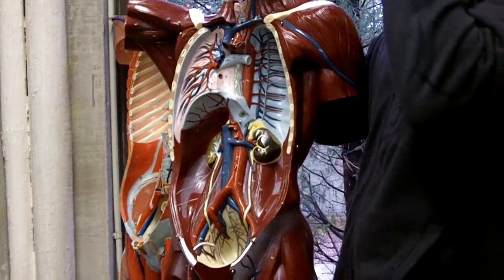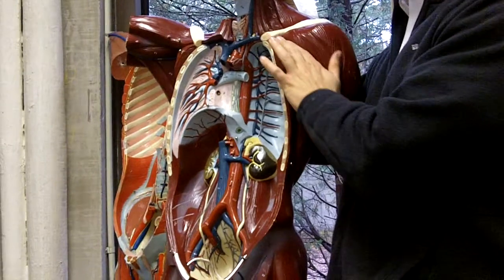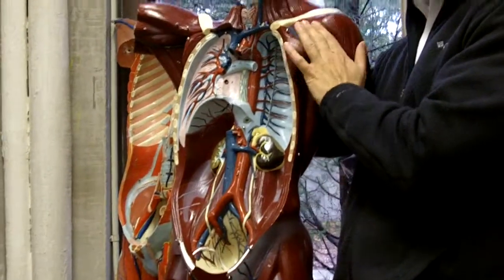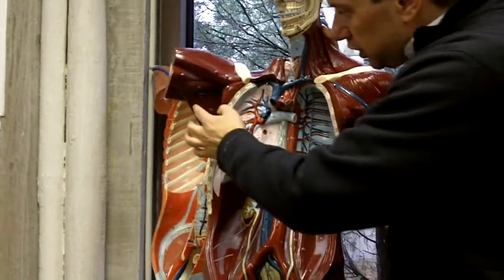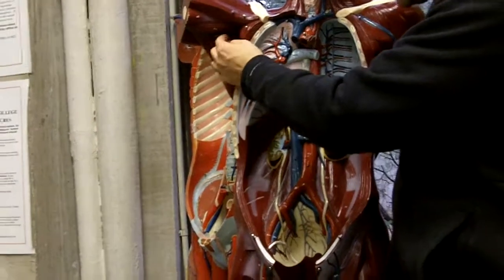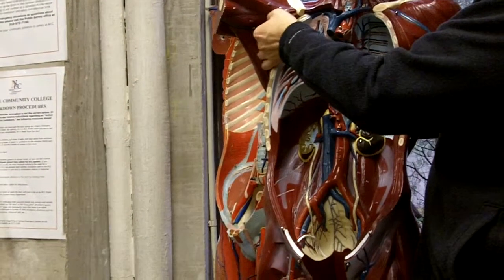Okay, so this right here is going to be called the cephalic vein. It's more superficial. This is called the cephalic vein, okay? If we look right here, what's another word for armpit? Axillary. Axillary, good. So this vein right here is called the axillary.